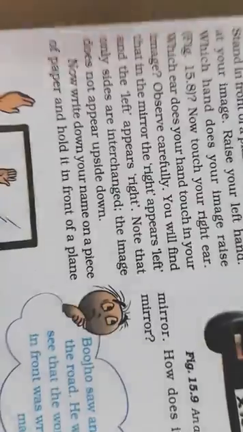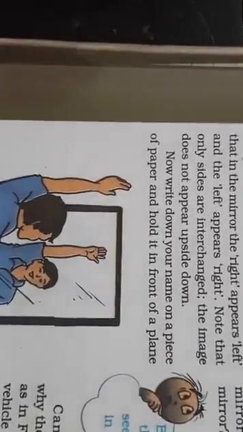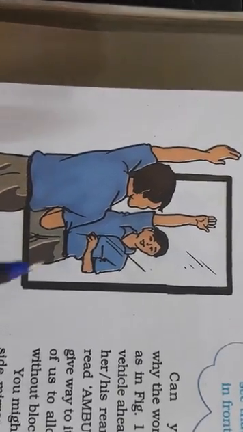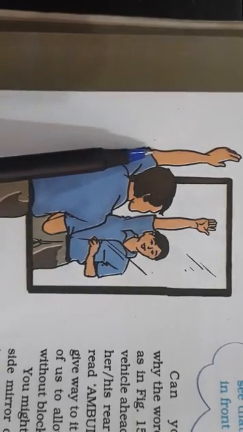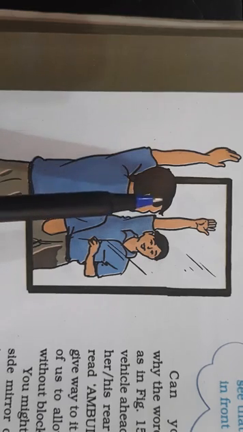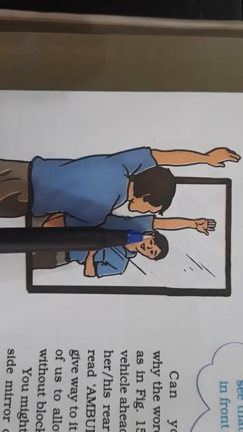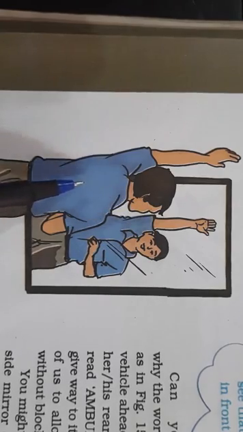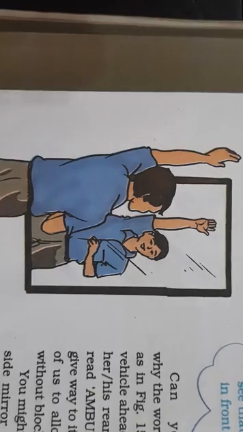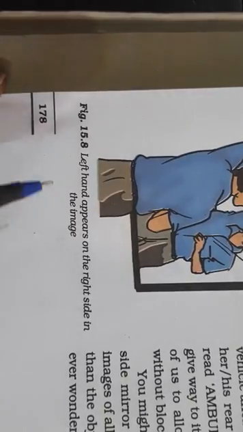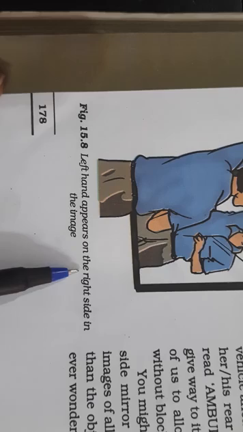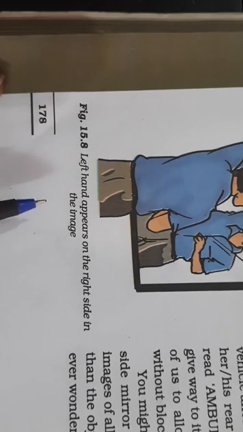Then the next one is lateral inversion, right or left. This also is very interesting children. You all must have done this again. If you have not done it, you can do it at home. When you lift your left hand in the mirror, it appears as if you have lifted your right hand. And when you lift your right hand, it appears as your left hand. So this is called lateral inversion. That is, the left hand appears on the right side and the right hand appears on the left side.